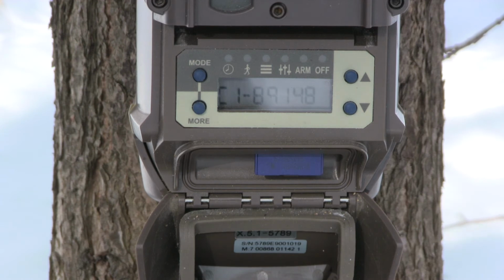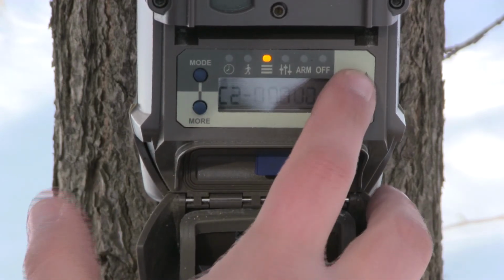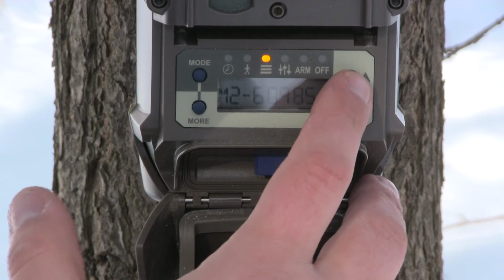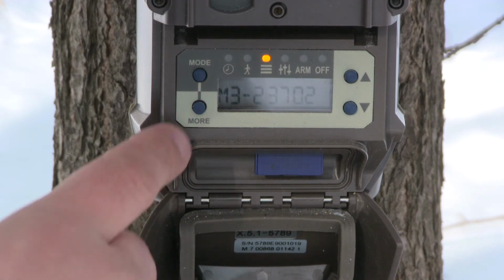As you can see on the LCD screen, the cell ID has now shown up. We're going to cycle through the numbers to make sure they are all there. So now we know the camera is reading both the SIM card and the cell modem. Now, we replaced the antenna. That was most likely the issue. We're going to go ahead and run another cell test.